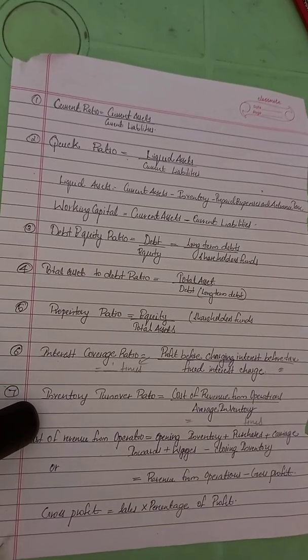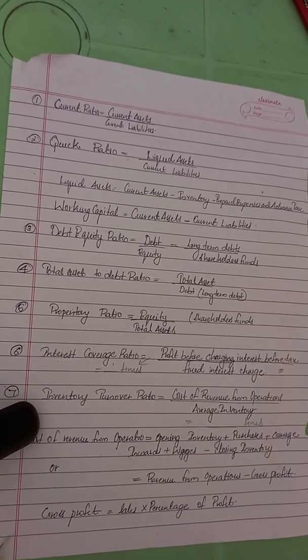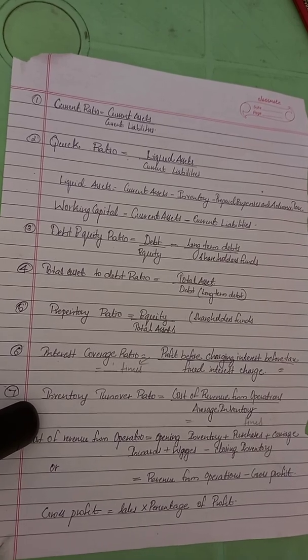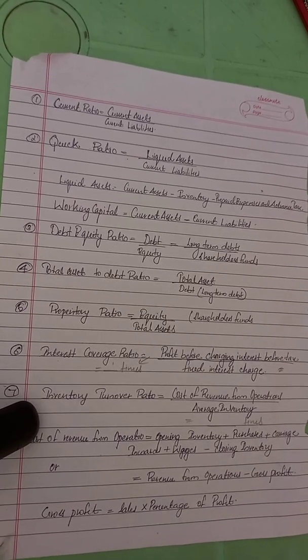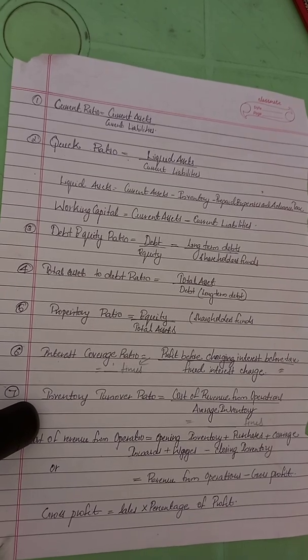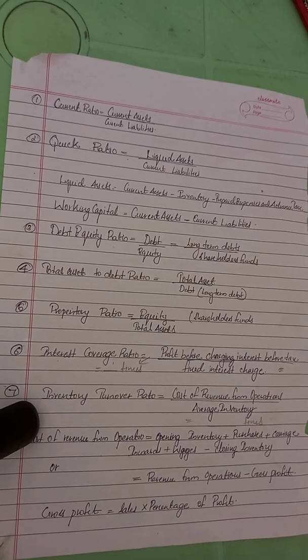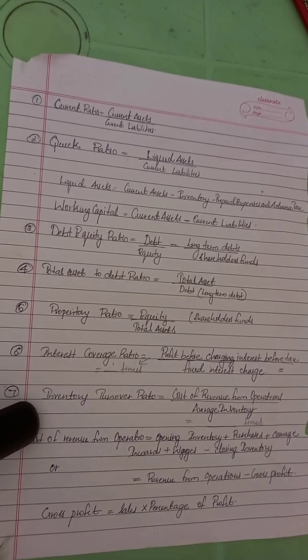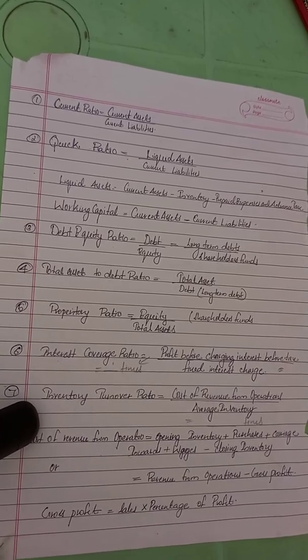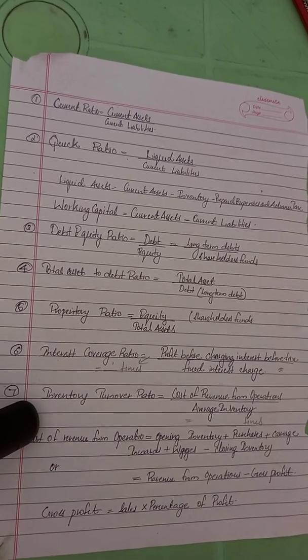Hi everyone, in this video we are going to learn about the various accounting ratios of class 12 CBSE Accountancy Board's exam. So friends, here I have written 7 accounting ratios. I am going to explain them to you in the form of this video. If you need to copy these ratios, you can pause this video and copy them.